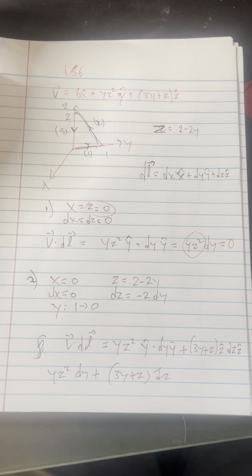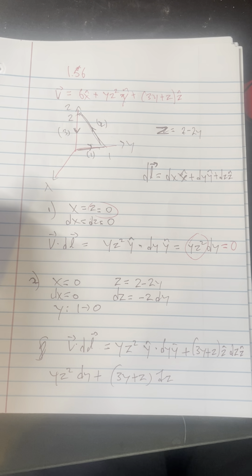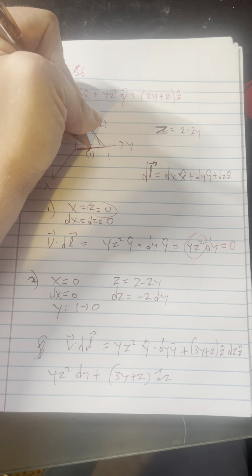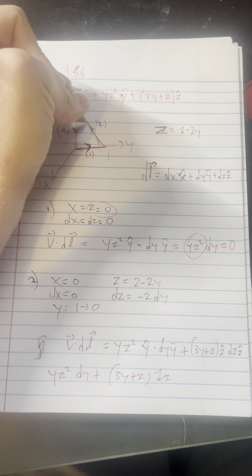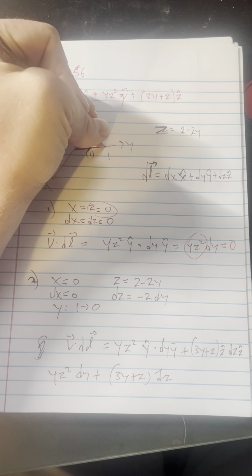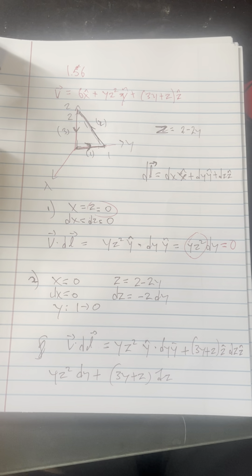One tool to use is that along this diagonal, z is equal to 2 minus 2y. And then we also have to take each line integral, because there are 3 different paths we have to take in order to get the closed loop. And then we have to verify this using Stokes' theorem.